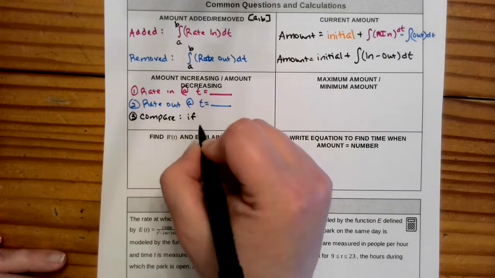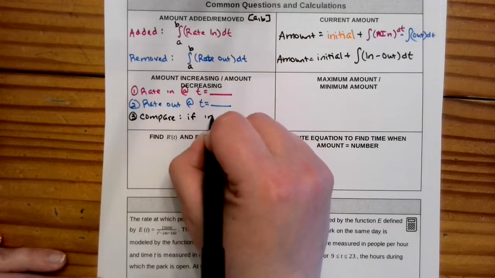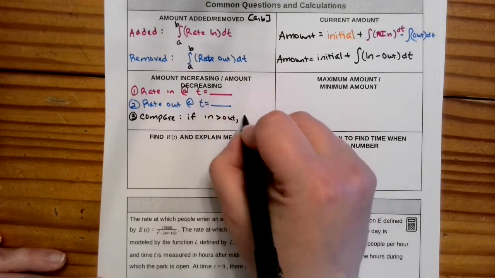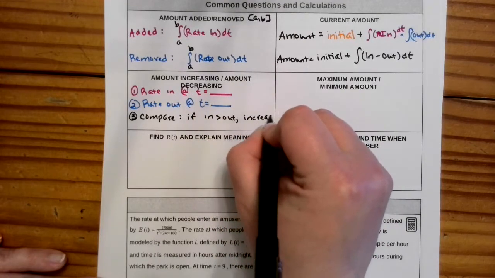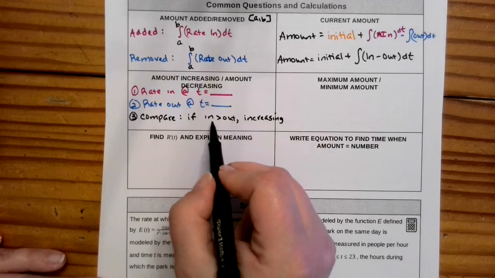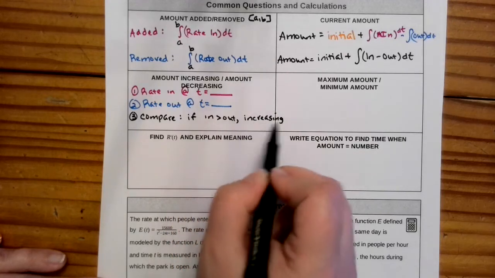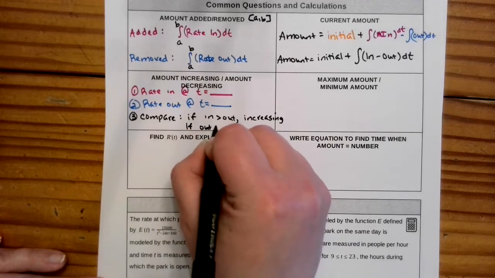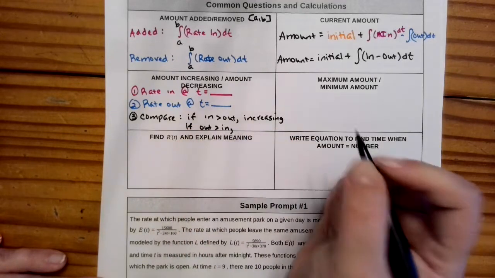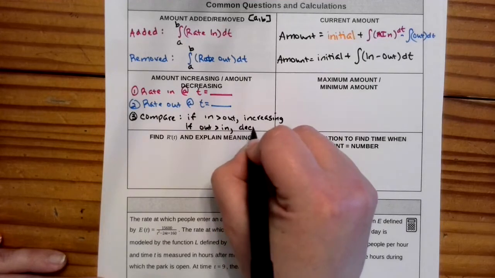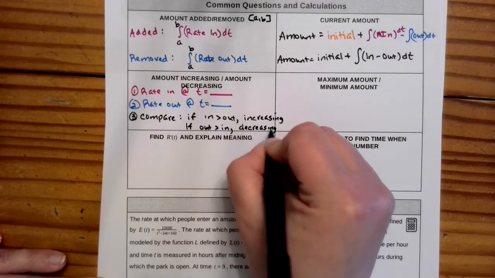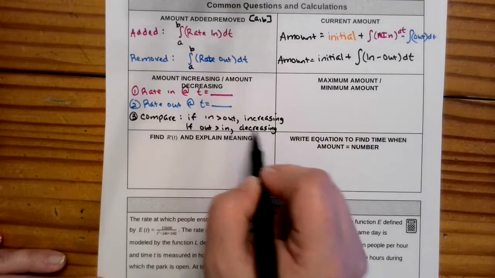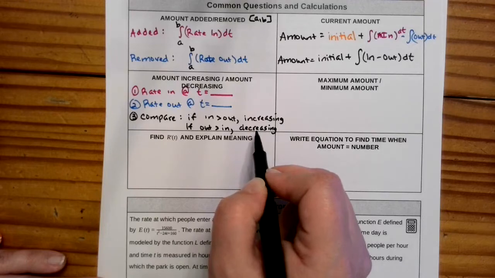If we figure out that the rate in is greater than the rate out, we know that the amount is increasing. If it's coming in faster than it's going out, then the overall amount must be increasing. If the out rate is greater than the in rate, we know that it's decreasing. If the amount that's going out is faster than it's coming in, then the overall amount must be decreasing.